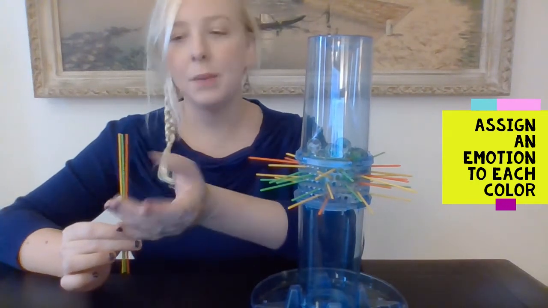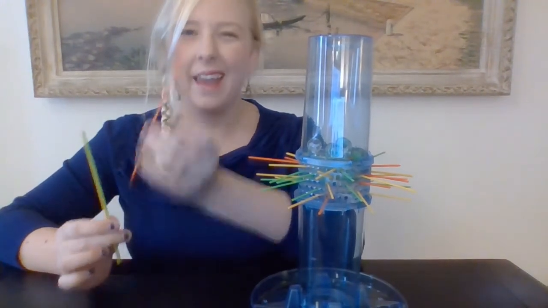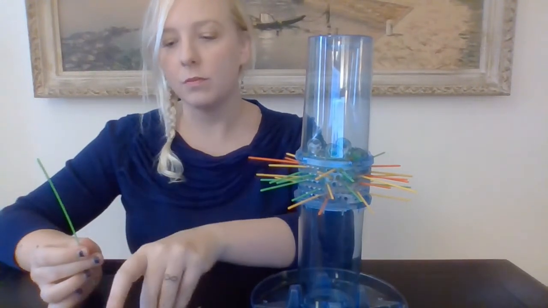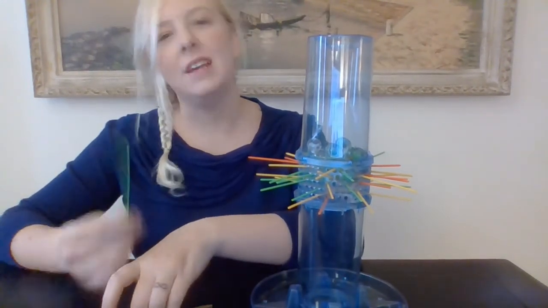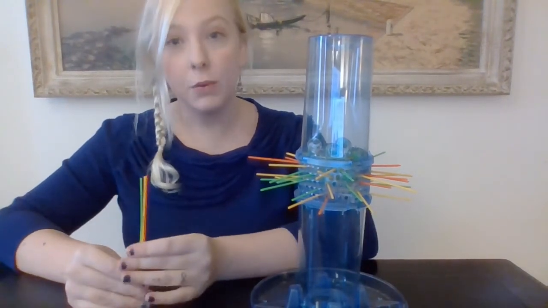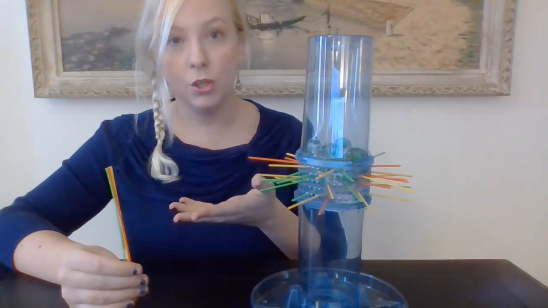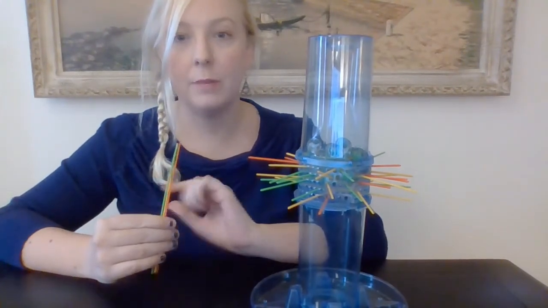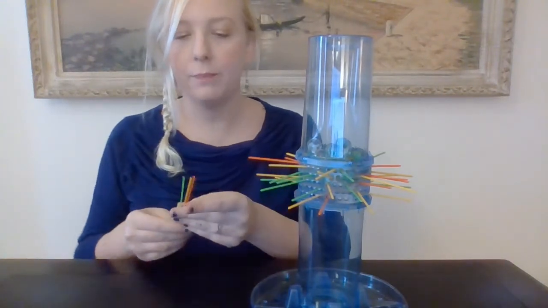Okay? Typically, you'd probably hear angry for red, happy for yellow, and for green, because it hasn't been mentioned already, they may say something like sad. But it's really important to allow them to come up with the meanings and the representations and to allow them to take ownership of those feelings in that way.